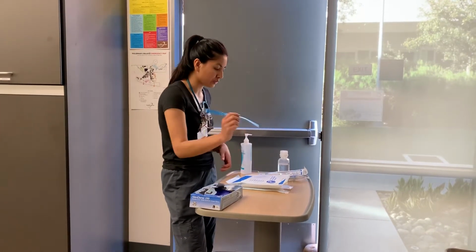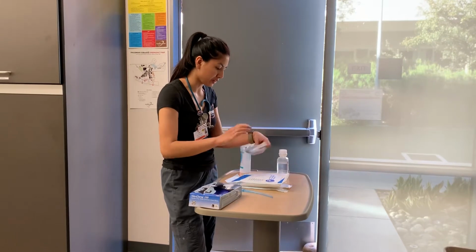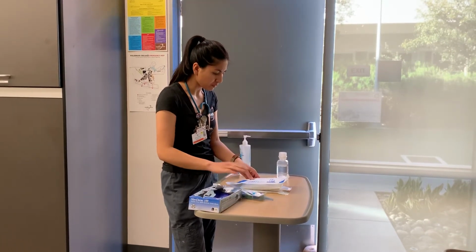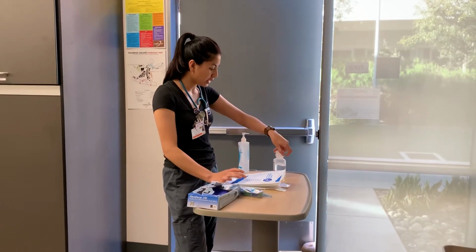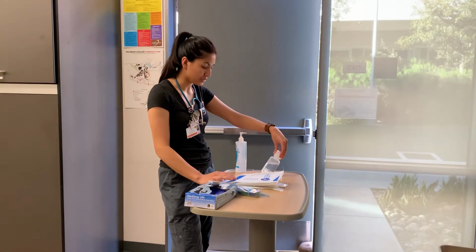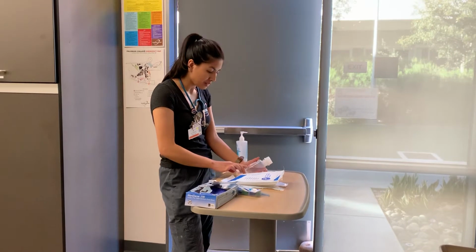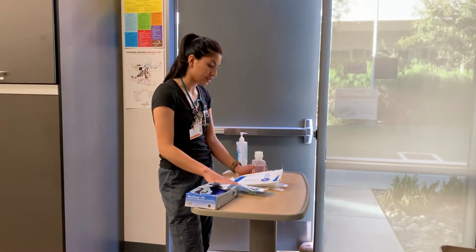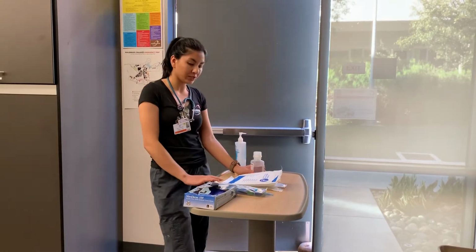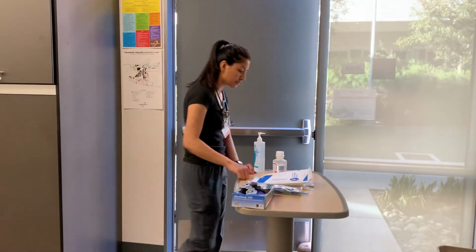So I'm going to get an oral suction and an oral care tray kit, a suction catheter kit, and a normal saline, sterile normal saline. I'm going to check the expiration on everything. This is good. These two say that they're sterile until opened or damaged, so everything looks good. I'm going to go in the room.